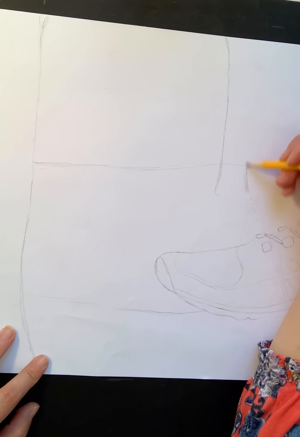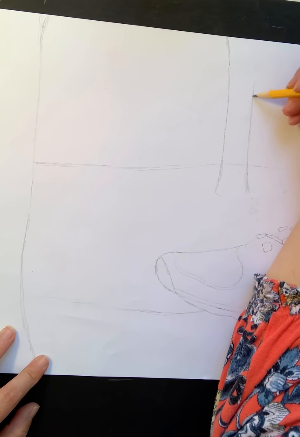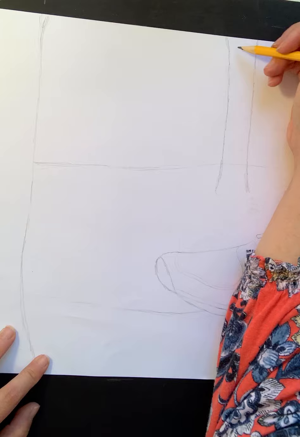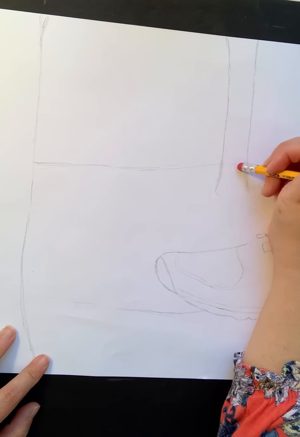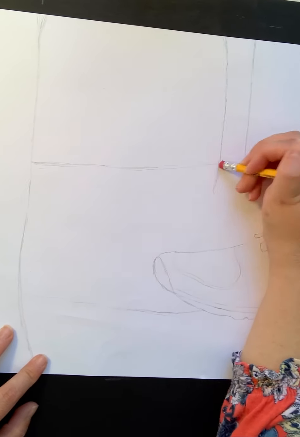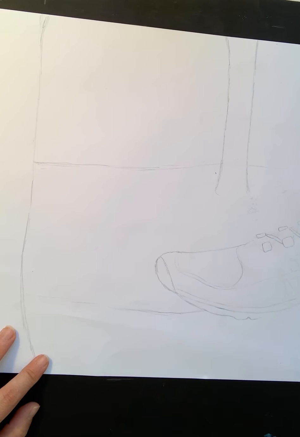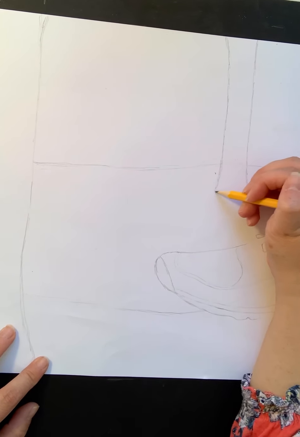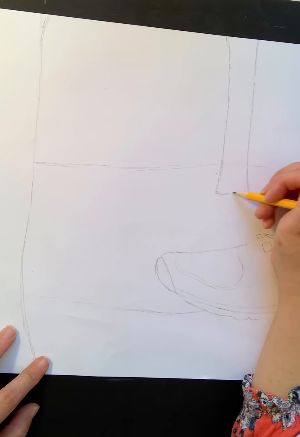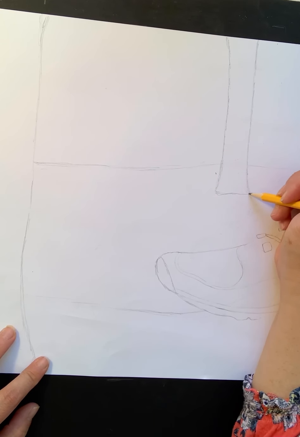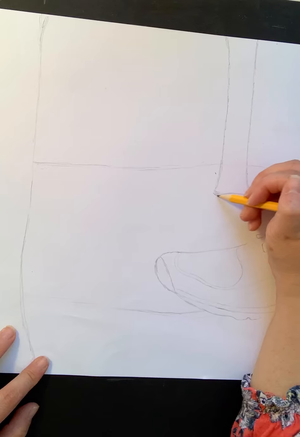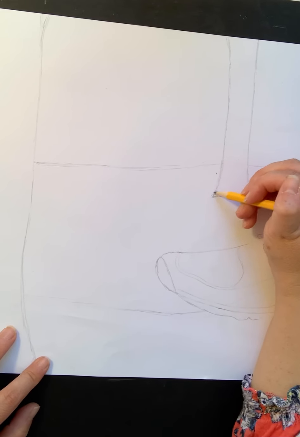One thing that might help you is to look up pictures that you either have or pictures that resemble the place that you went, maybe if you research. So essentially you are drawing from observation. If you look at a photograph, you can use that to help you.